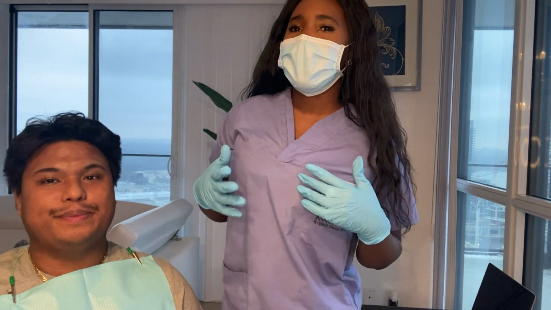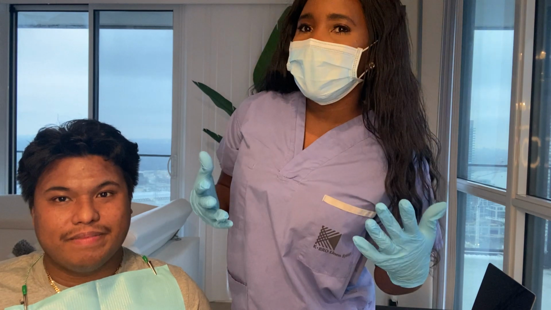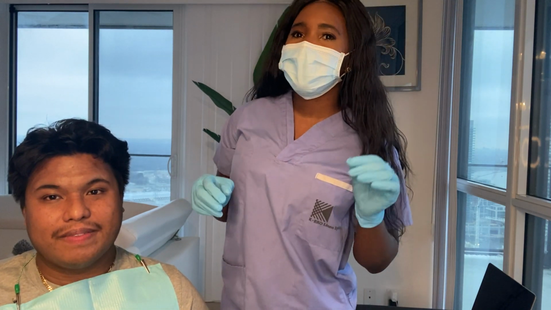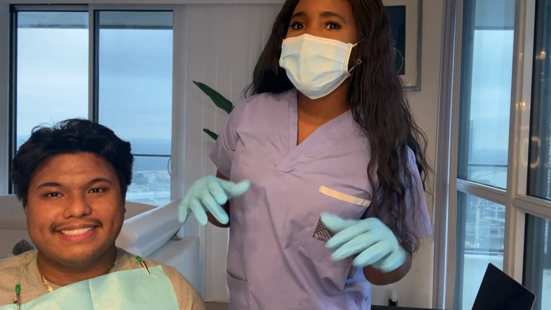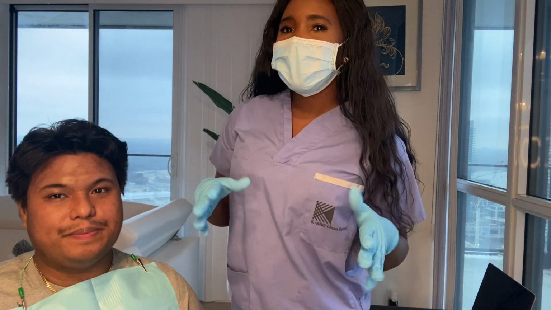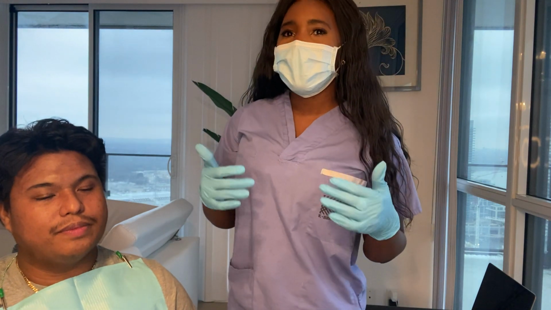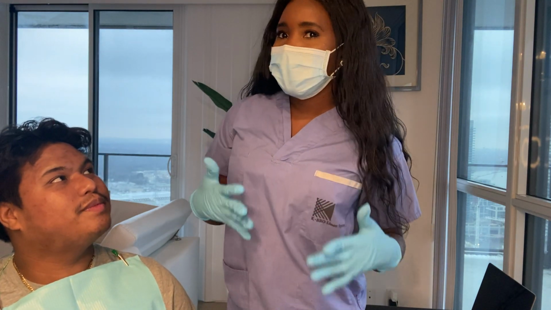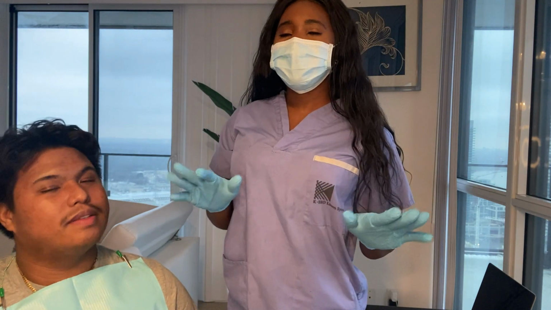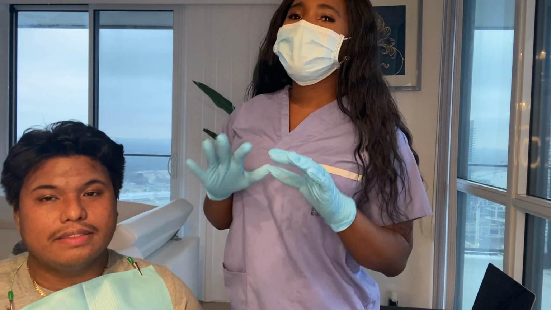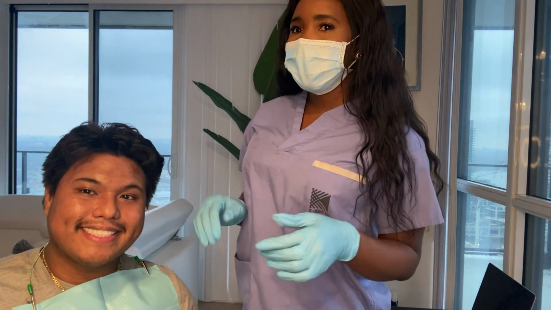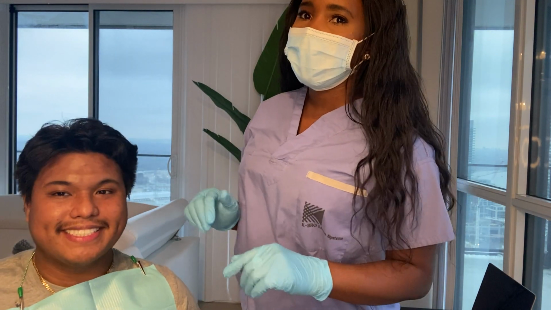So assess them, and also look at what type of staining they have. Like if they have the extrinsic staining or intrinsic staining that we explained in the theory part. So remember, extrinsic staining is staining that we get from coffee, wine. That's the kind of staining that as cosmetic teeth whitening technicians we work with. Anything that's deep rooted in the teeth is for dentists. We cannot work with that. So my client here has pretty healthy teeth, okay?